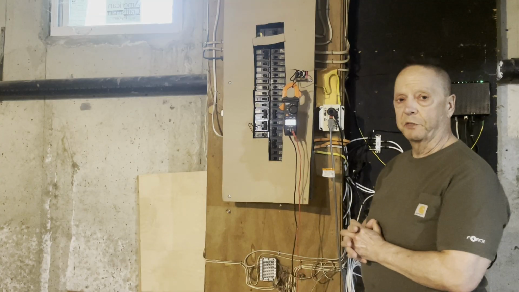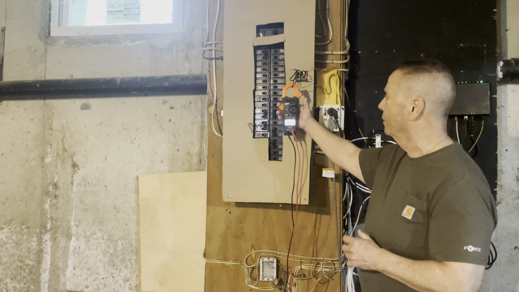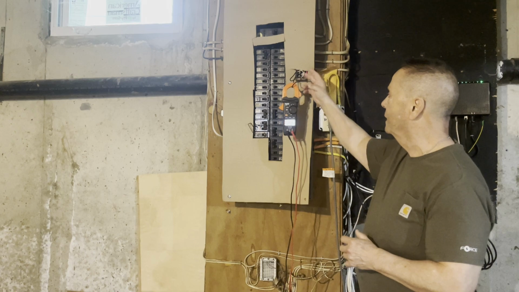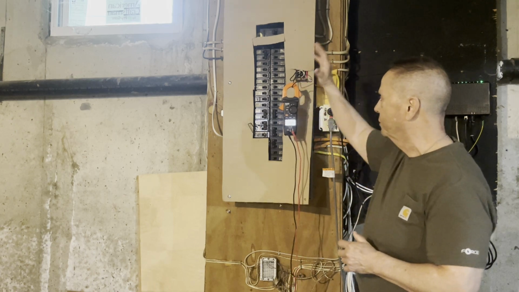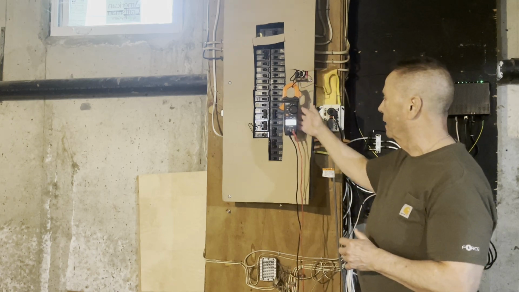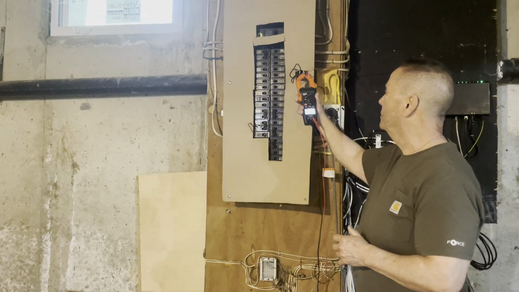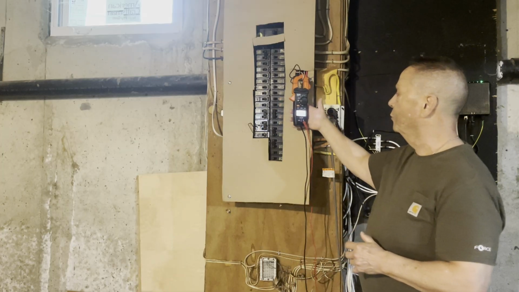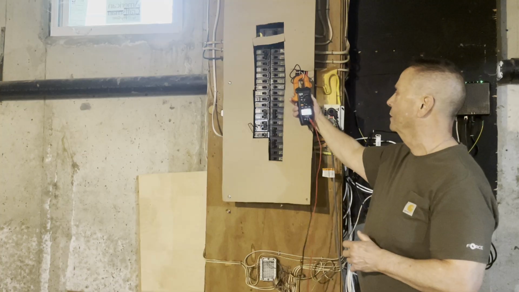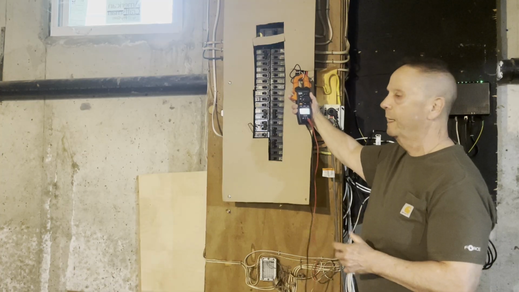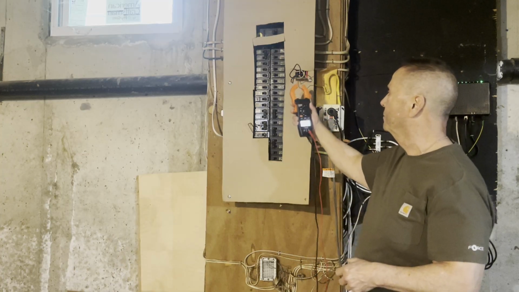While we're waiting for this to trip off, as you can see here, here's my hot wire, here's my neutral. I made this up just so there'll be less confusion. I isolated the two wires, and as you can see, both wires have the same amount of current on them: 25 amps going out, 25 amps coming in.